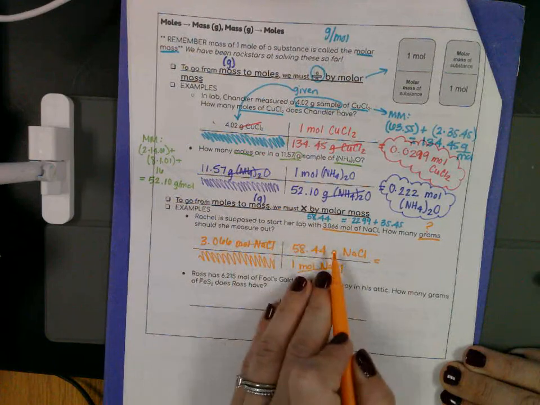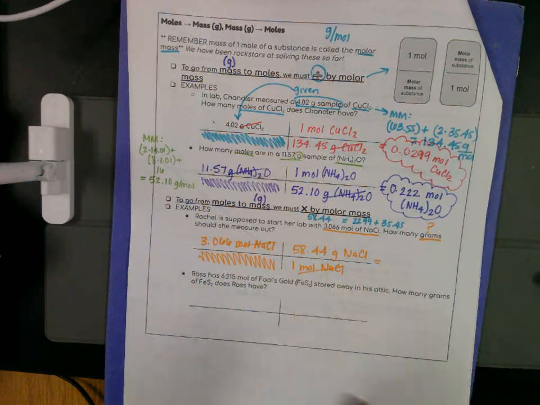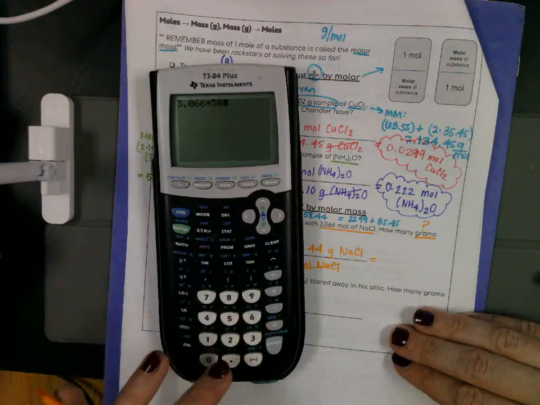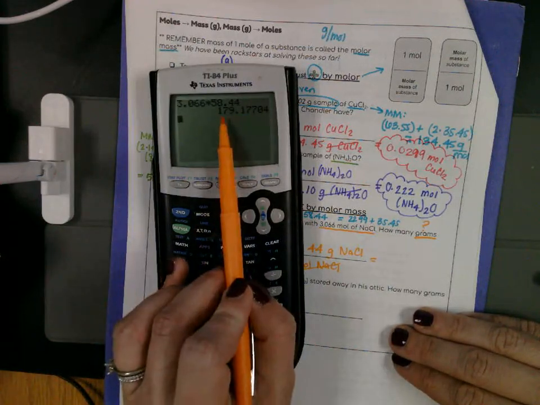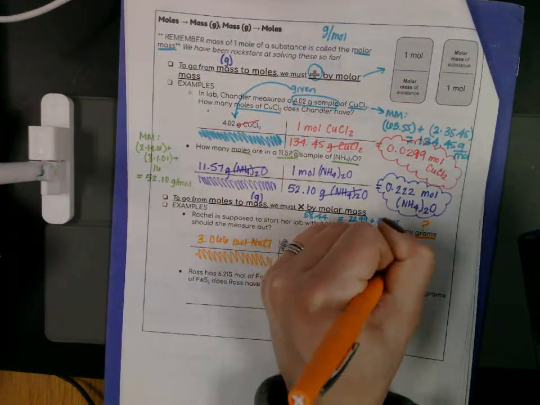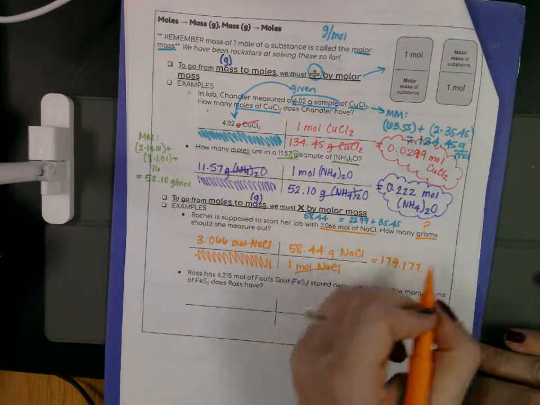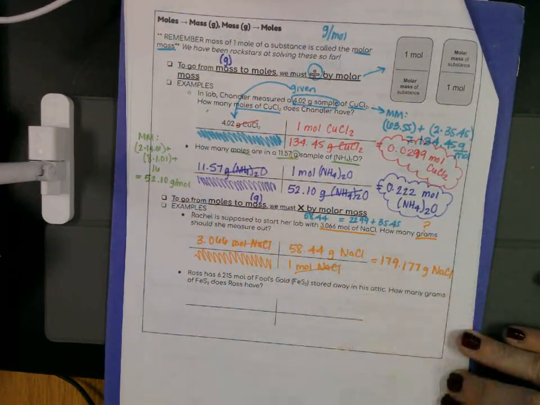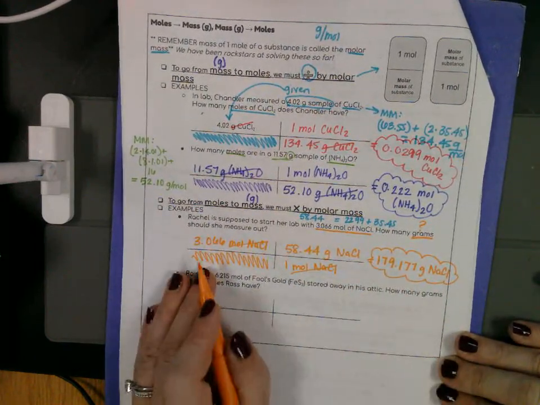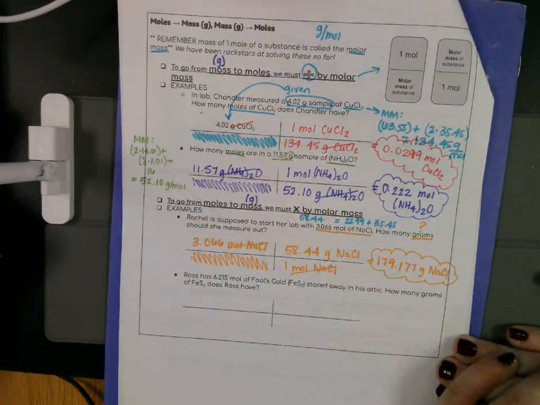And once again, whenever we're in this bracket situation, we multiply everything across the top and divide by everything across the bottom, which the bottom is just ones here right now. So I just need to take 3.066 and multiply that by 58.44. And I'll round this to 179.177. What are my units? Well, what did not get canceled? Grams of NaCl did not get canceled. So if I had 3 moles of NaCl, it would be equivalent to almost 180 grams of NaCl.